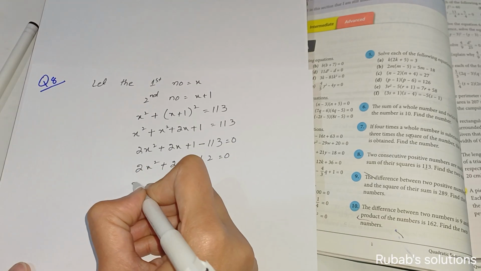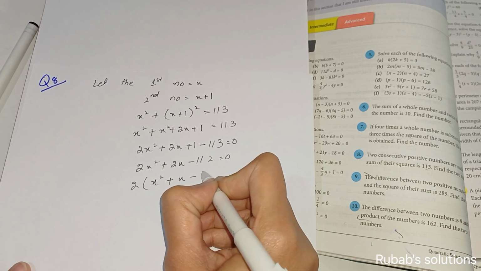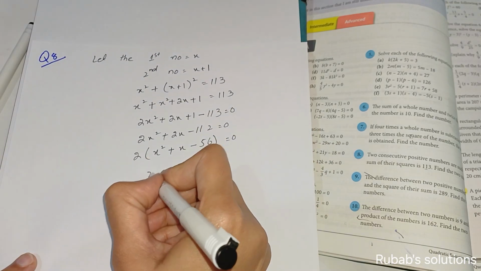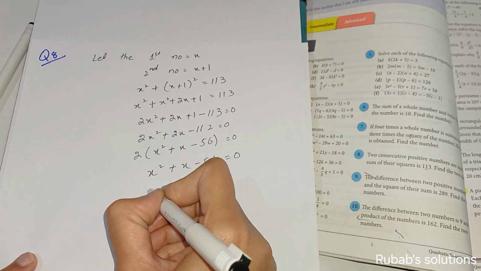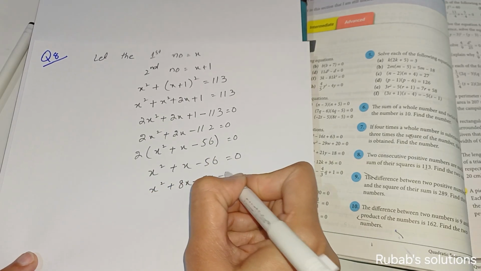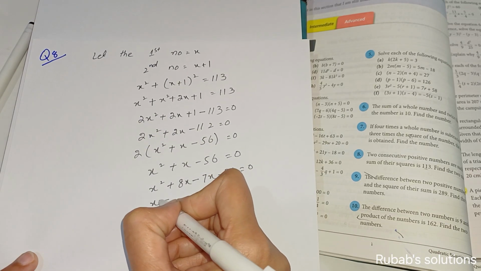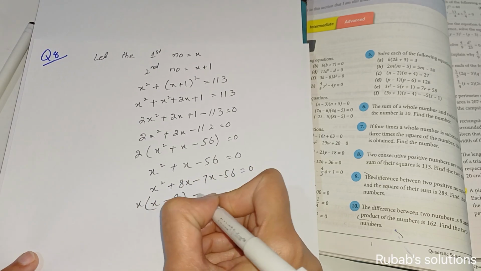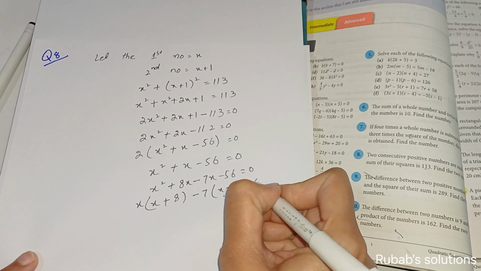Can I take 2 common from here? It will become x square plus x minus 56 is equal to 0. Now I have to make the factors of minus 56. I know that x square plus 8x minus 7x minus 56 is equal to 0. Can I take x common? So from here x(x plus 8) minus 7(x plus 8) is equal to 0.